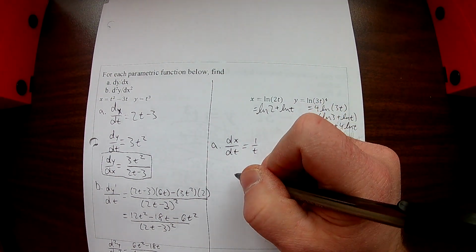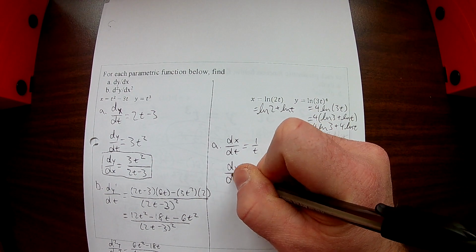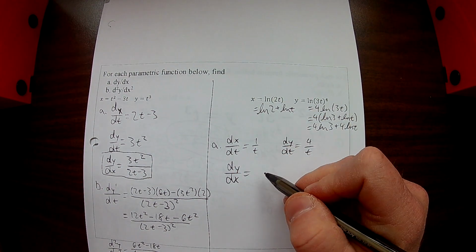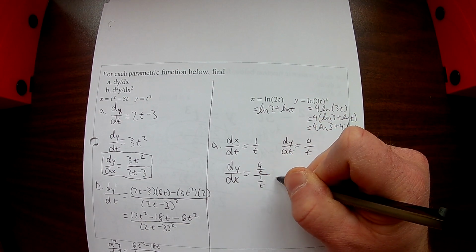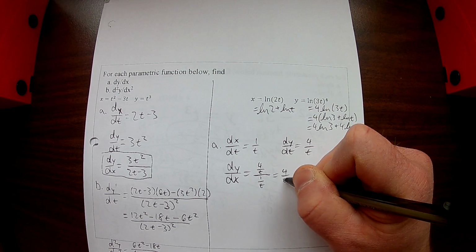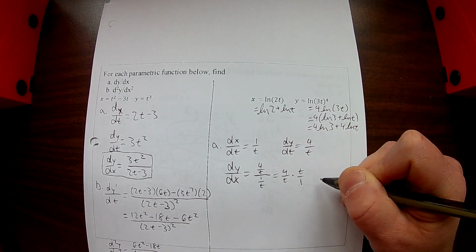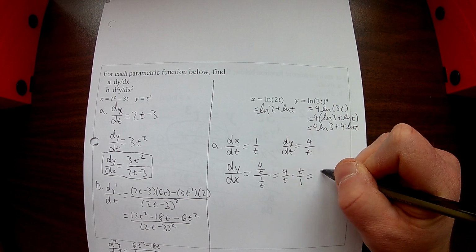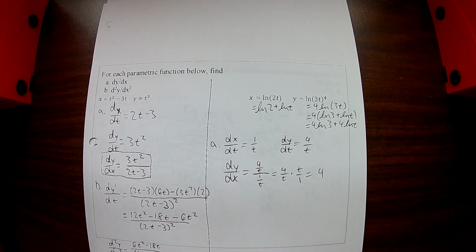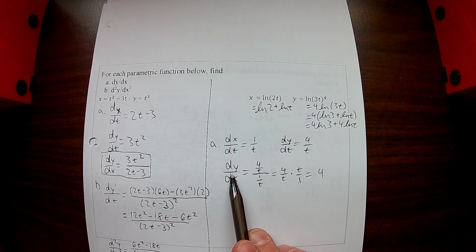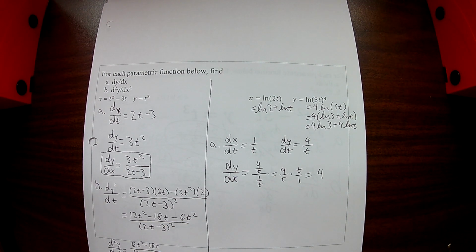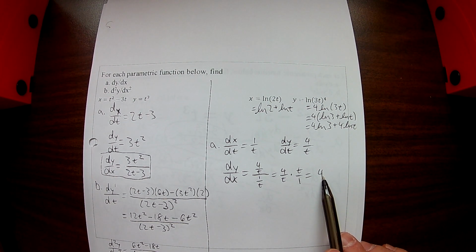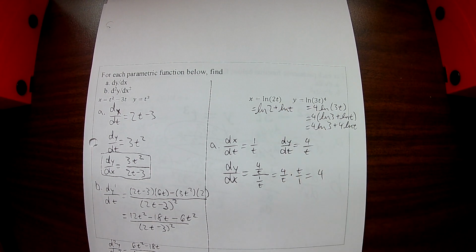When we look at what our dy/dx is, we've got 4 over t divided by 1 over t, which this can't be. No. 4 over t times t over 1. Those t's cross out. I'm just left with 4. Well, that's pretty cool. That means that the slope of this set of parametric curves is 4. If I'm thinking about what type of figure has a constant slope, can you say it with me? This is a graph of a line.